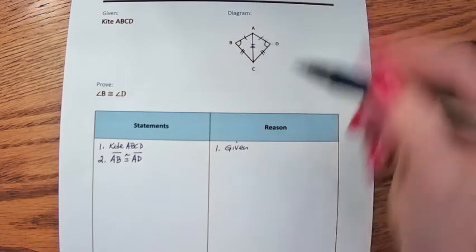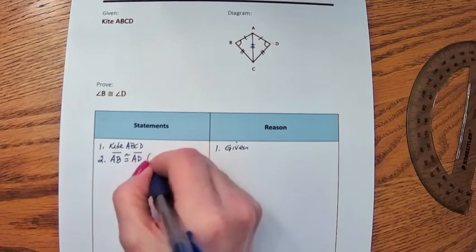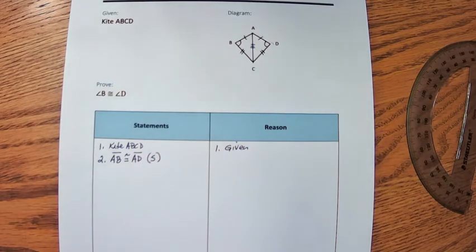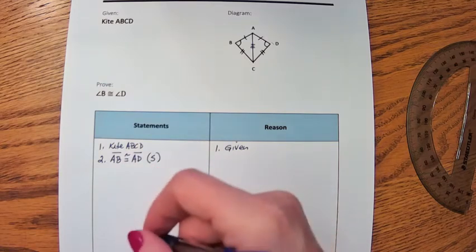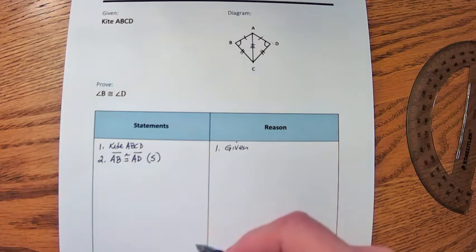That's these two segments. I'm going to put "side" there because I know I'm going for a congruency proof.